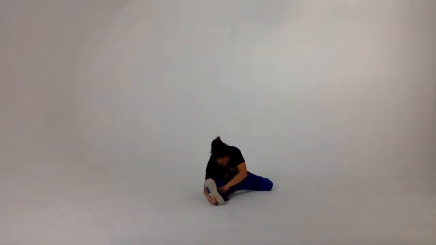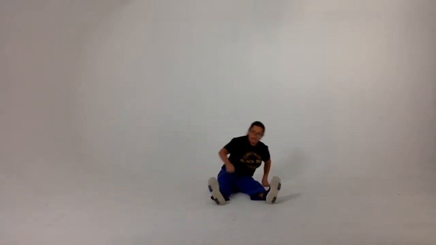And just holding it there. Nice big stretch. Good work. And coming up slowly. Swapping the legs over. Your choice whether it's this way or the hurdle position.